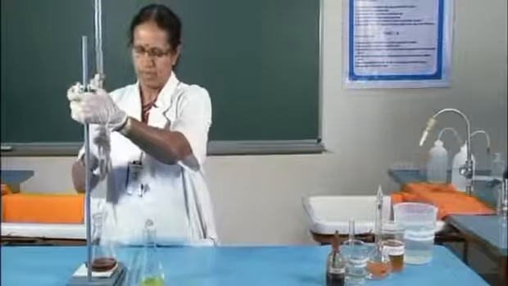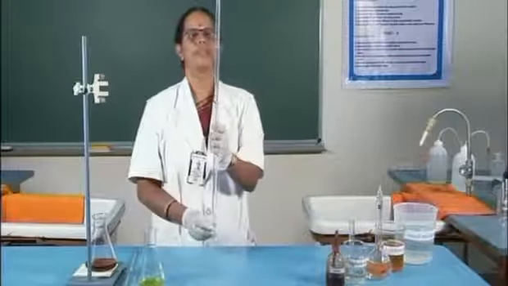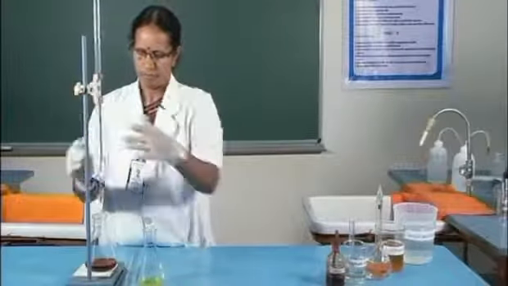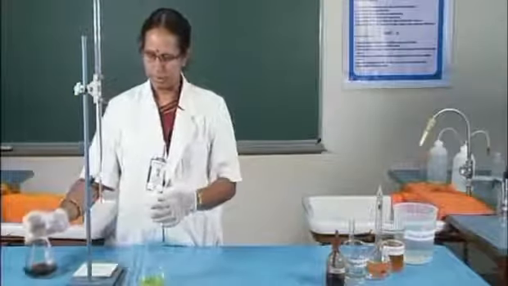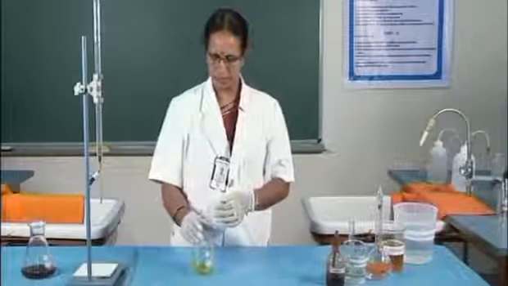Now, the burette reading is 11.7. Now, we will conduct the blank titration, which is required for the experiment.